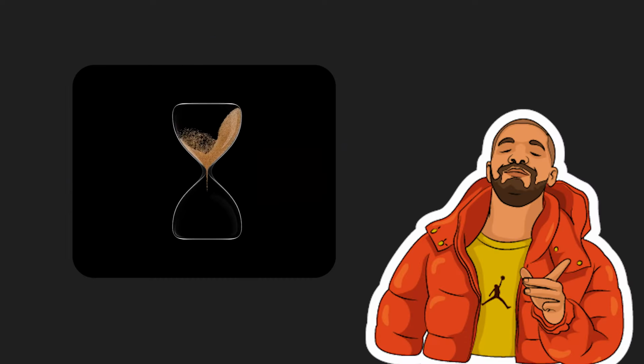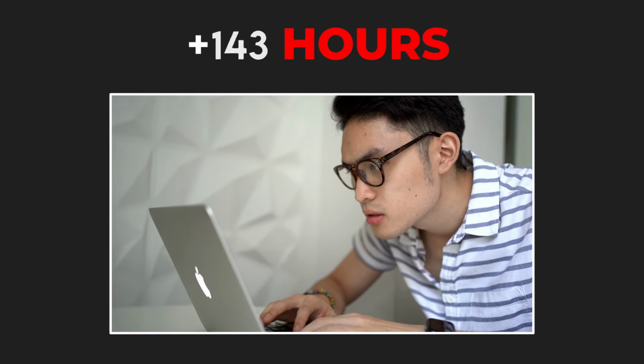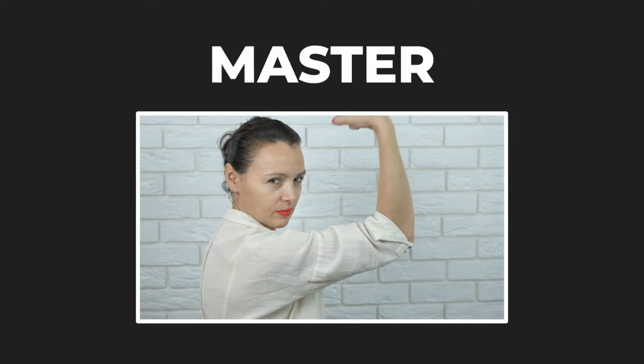Looking back, I have to admit that the traditional approach I initially took wasn't as effective as I had hoped. Countless hours were spent watching lengthy courses and tutorials, hoping to master Flutter. However, I soon realized that the learning process wasn't as smooth sailing as I had imagined.